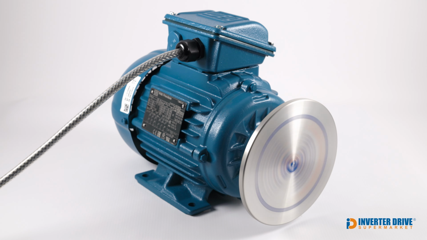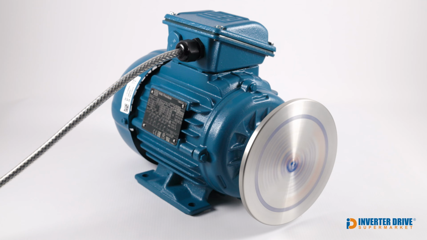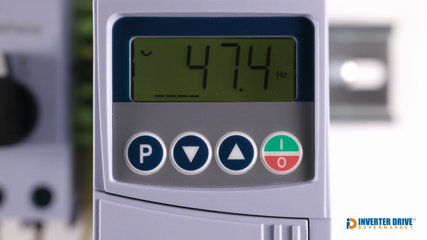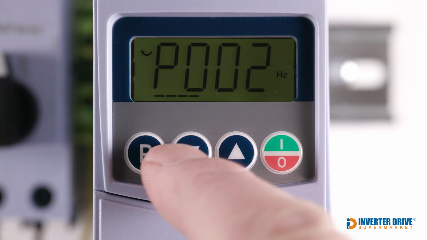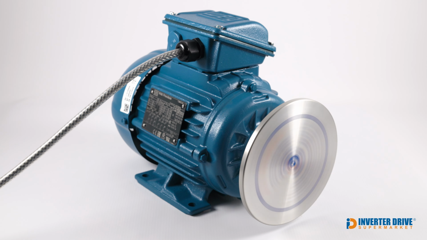When I stop the motor and restart it, the inverter remembers the selected speed. This can be viewed in parameter P001. In fact, if I power cycle the inverter, it will still remember the previous value we could see in P001, which is the speed reference.